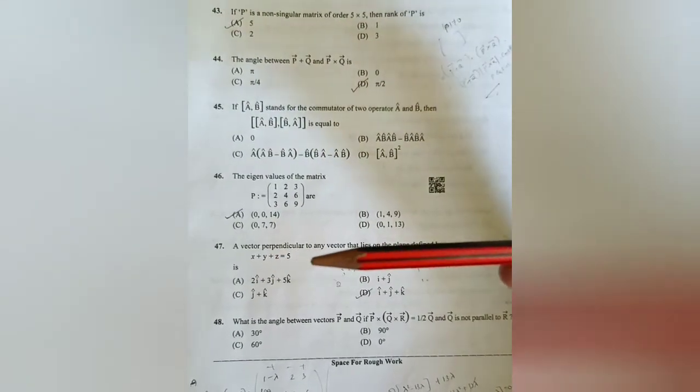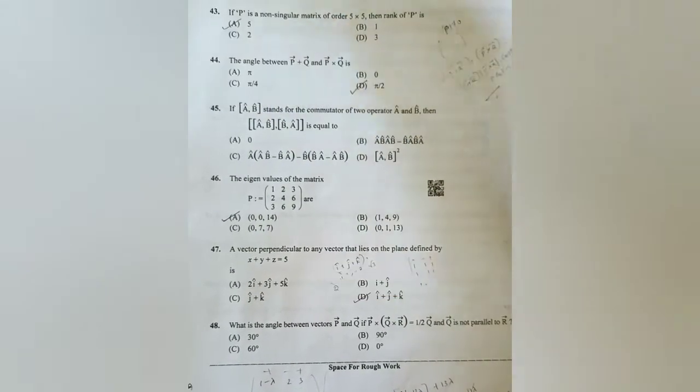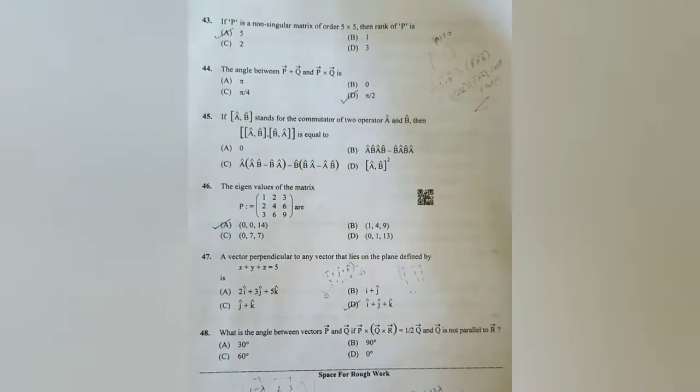Question number 47. A vector perpendicular to any vector that lies on the plane defined by x plus y plus z is equal to 5 is. The correct answer option D, i cap plus j cap plus k cap. Question number 48. What is the angle between. Question number 49. Which of the following observers is non-inertial? The right answer is option B, a child revolving in the merry-go-round.